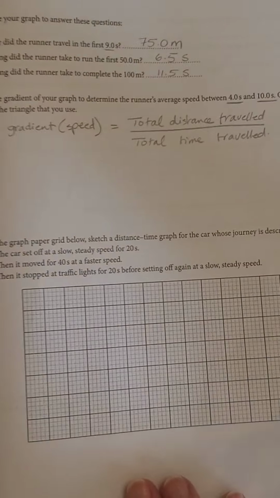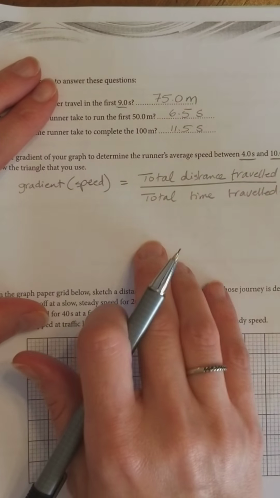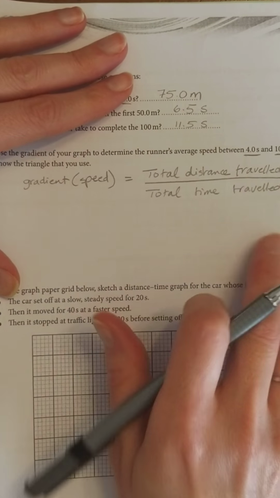So, gradient is the total distance traveled divided by total time traveled.